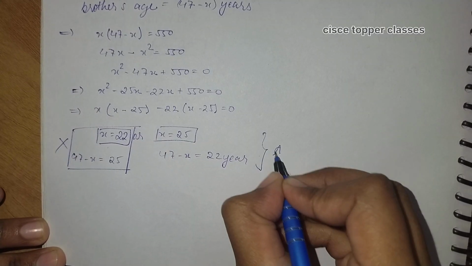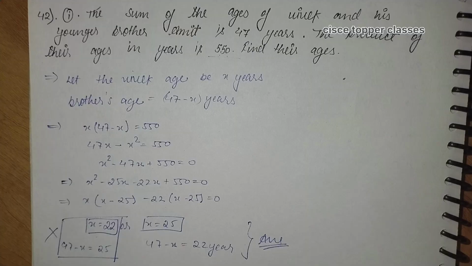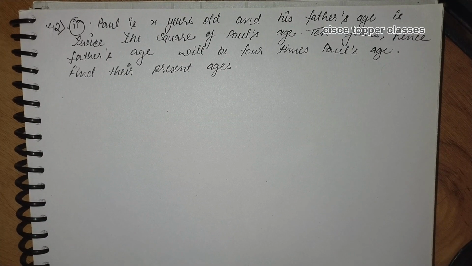So this is the final solution of this question, final answer, and this is the solution of question number 42, first part. Now let us solve this question. Question number 42, second part.